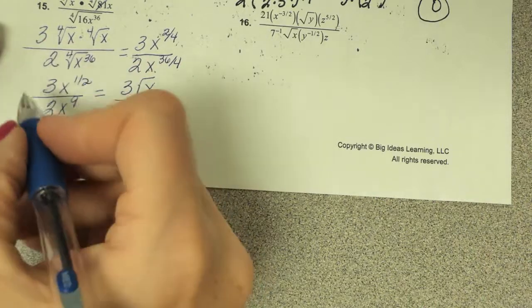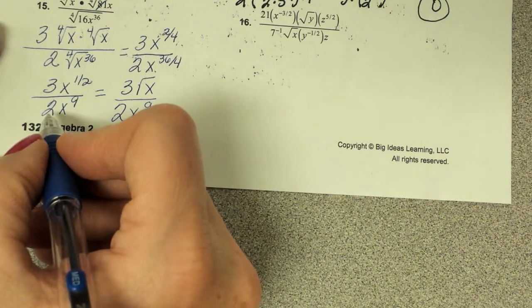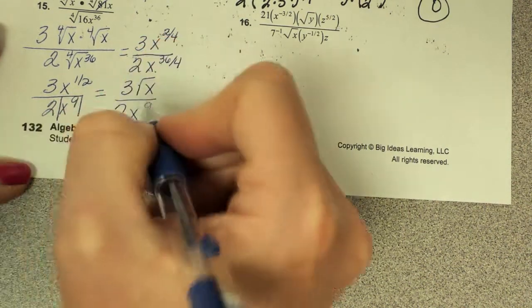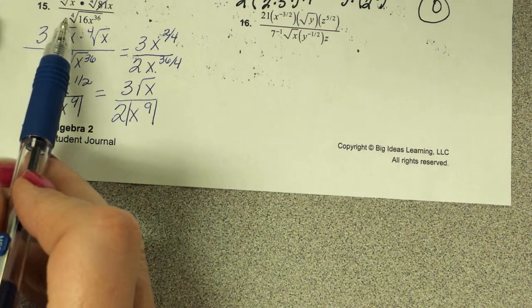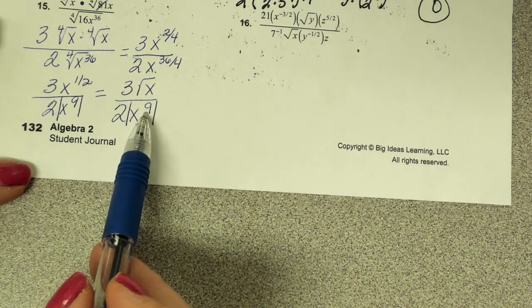On the bottom. Do I have to put 2 in absolute value? No, it's already positive, isn't it? I would never put positive in absolute value on that. But right here, I would have to have absolute value. Here's the reason why. I was taking the 4th root and I ended up with an odd power, right?